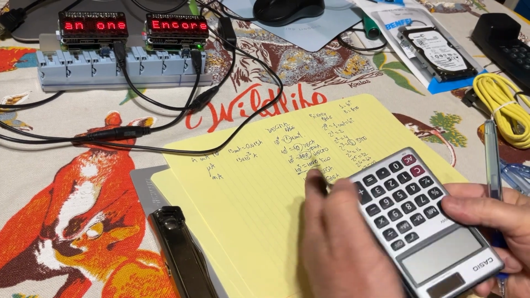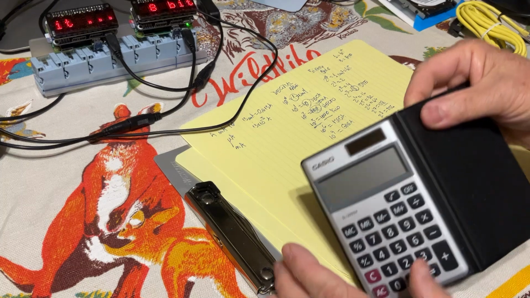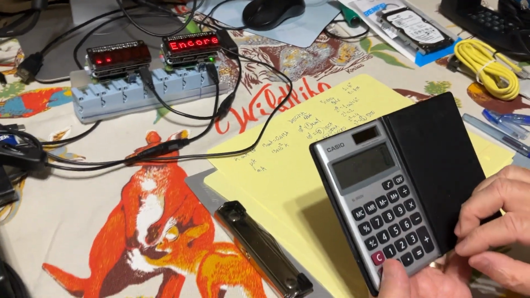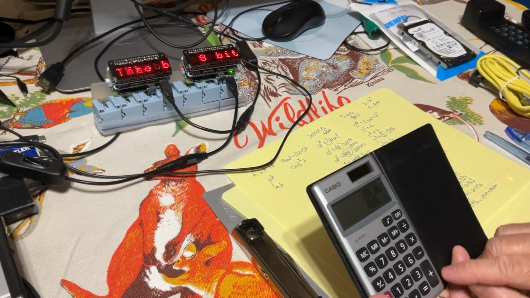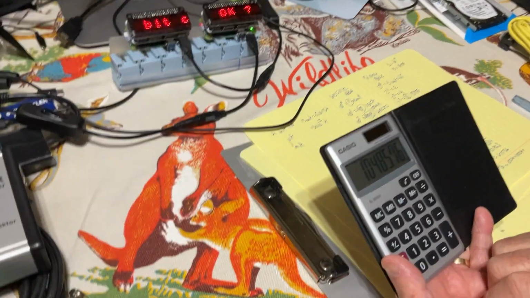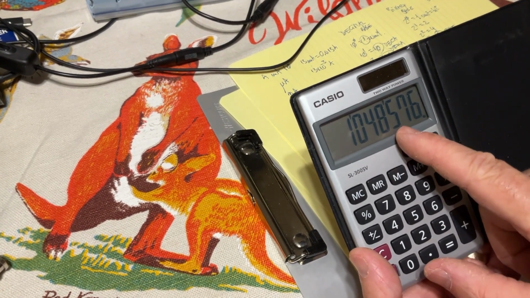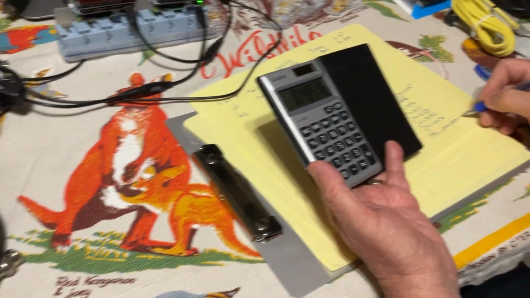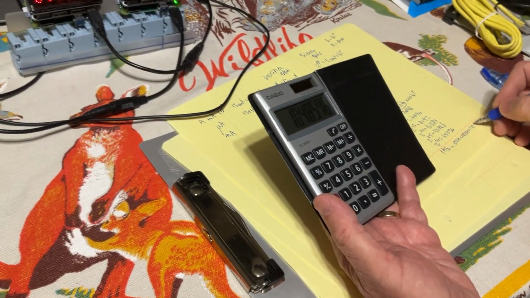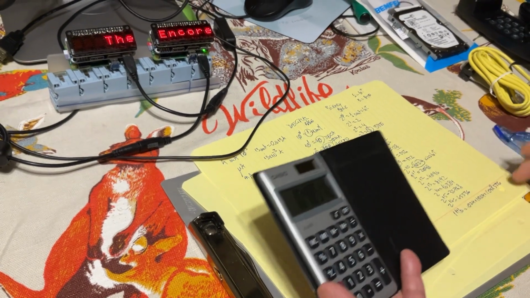So if you quickly do this, 1024 times 1024, take a look, you don't get 1 million. You get 1,048,576. So it's a bit higher.